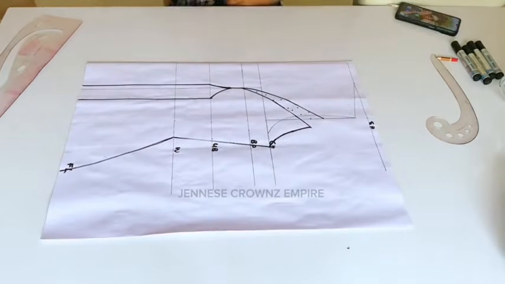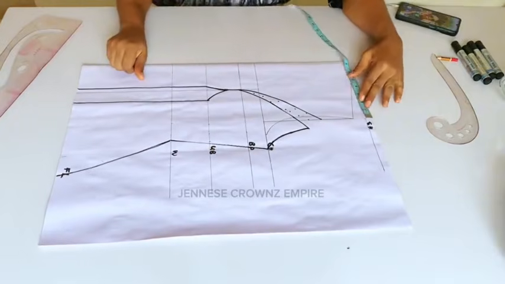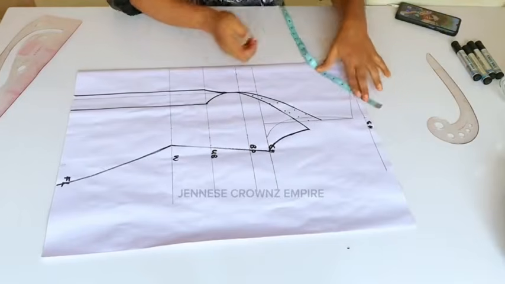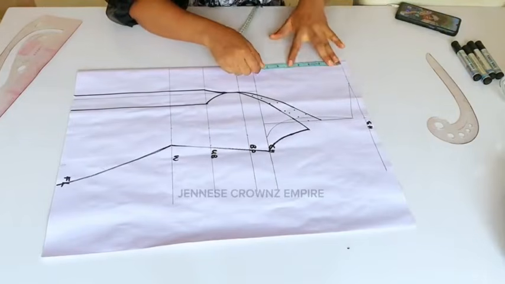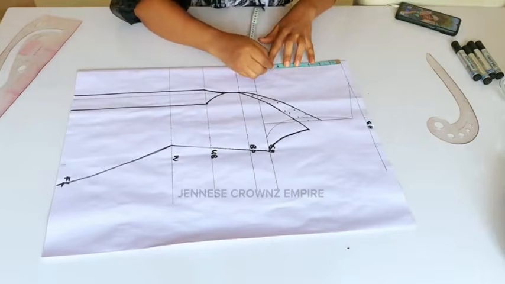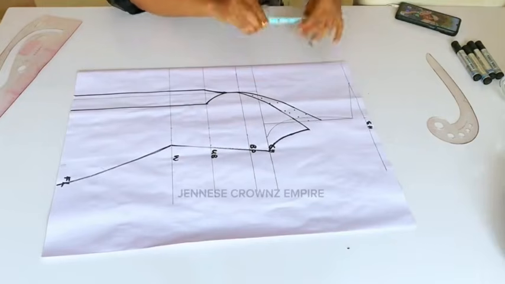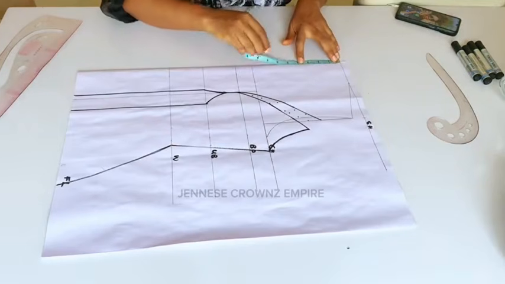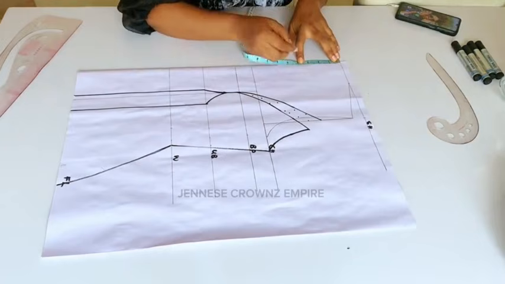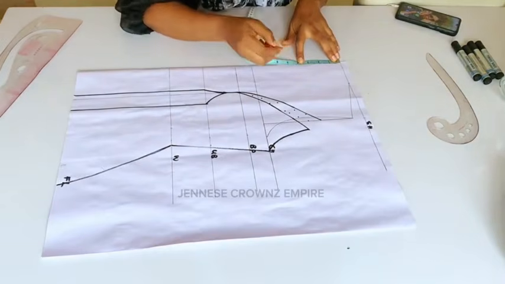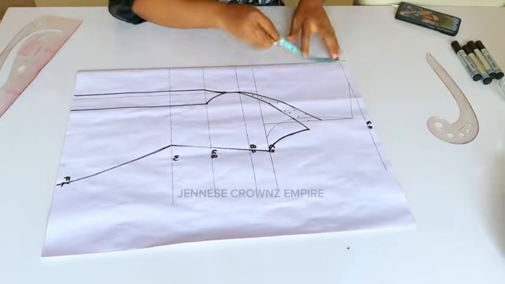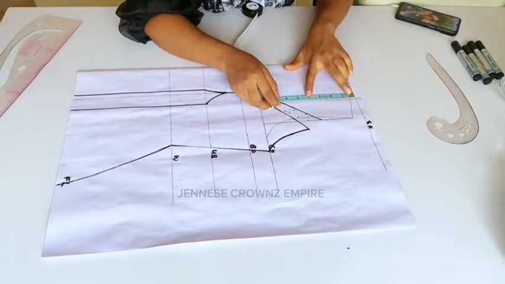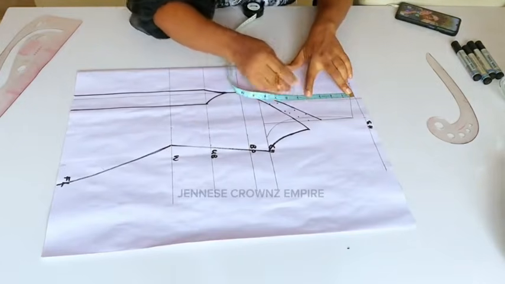Right. So from the shoulder here, I'm going to come down by 6.5 inches. You can do 7, you can do 8, depending on how open you want that part to be. Then I will also mark 4.5 inches here. I will also go ahead to replace that 4.5, or to also mark that 4.5 inches here.